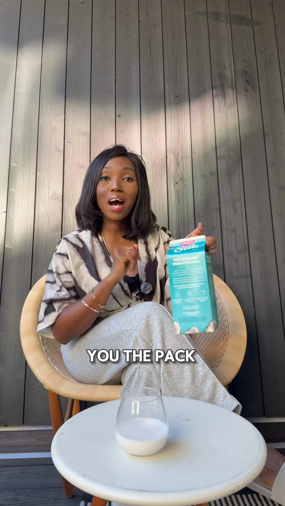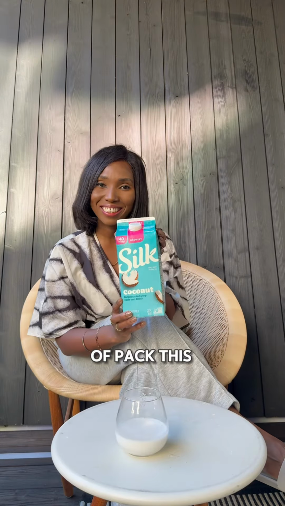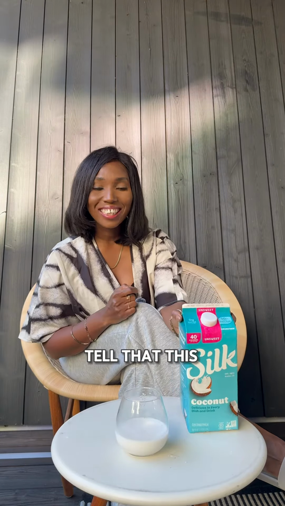However, if I showed you the pack from which I got this milk out from, you begin to get a sense of what type of milk it is. So it's increasing its identifiability. And then voila, if I show you what kind of pack this came out from, now you can tell that this is coconut milk, which has immensely increased its level of identifiability. So now that you know that this is coconut milk with this additional level of information, it means that this data now has high identifiability.